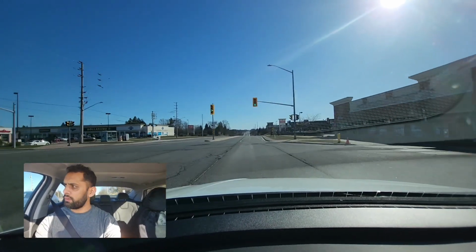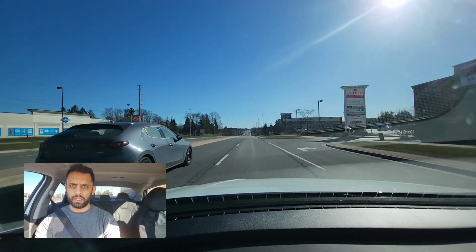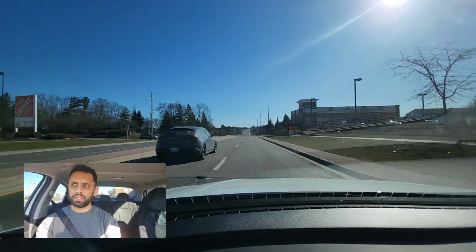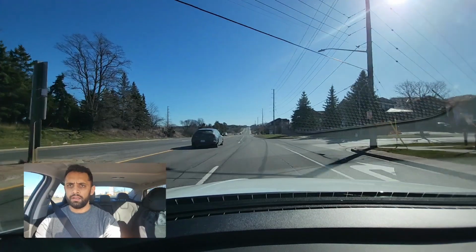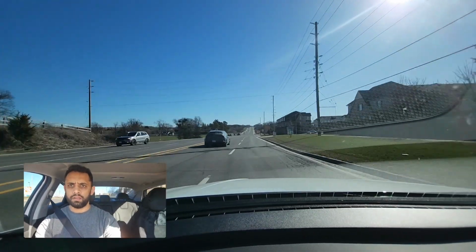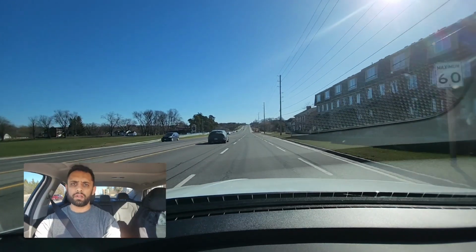Scan both sides whenever you pass any intersection. Before entering the intersection, you have to scan both sides. So why do we do that? Maybe there is a fire truck, ambulance, police car, or maybe police is chasing somebody. So what's gonna happen? That guy is not gonna see if it's a green light or red light. So we have to look out for our own safety.